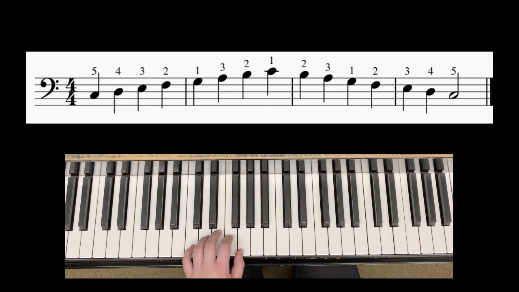Let's practice that one more time. 1, 2, 3. Tuck under for 1, 2, 3, 4, 5. Now let's put it together. Play the C scale up, then back down. Ready? 5, 4, 3, 2, 1. Cross over with 3. Finish 2, 1. Then back down. 2, 3. Tuck under with 1, 2, 3, 4, and 5.